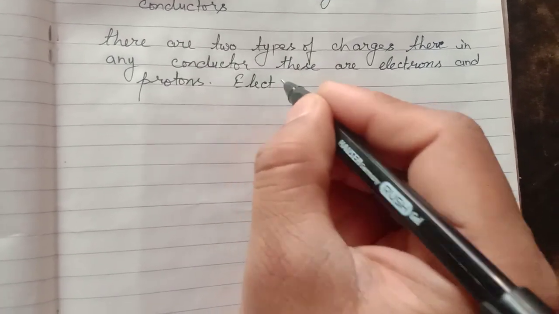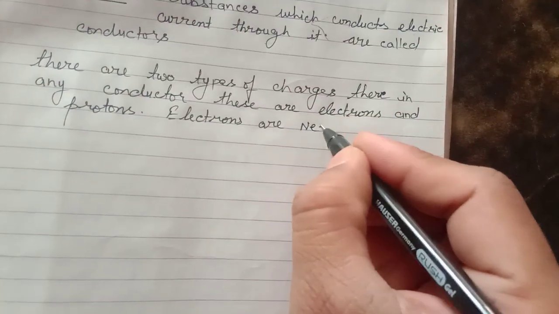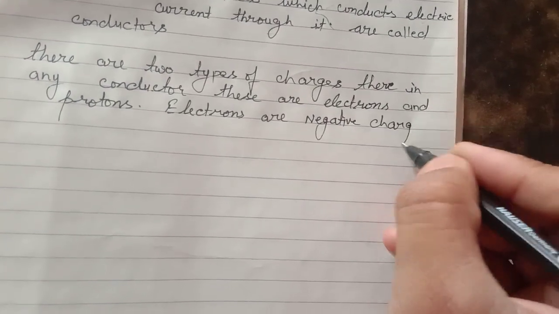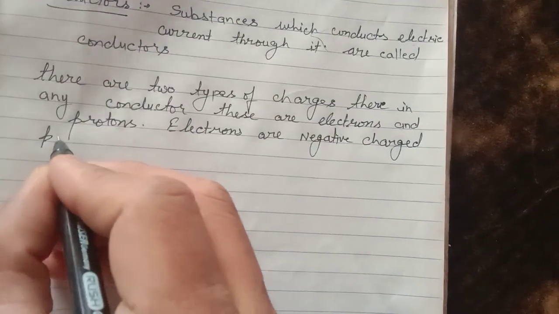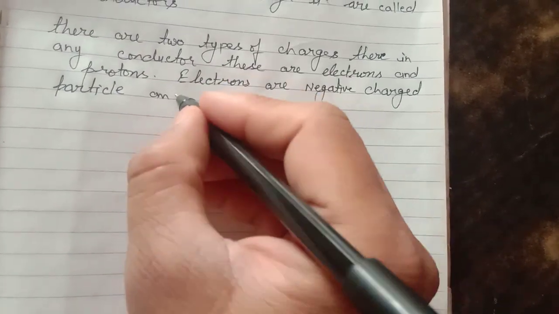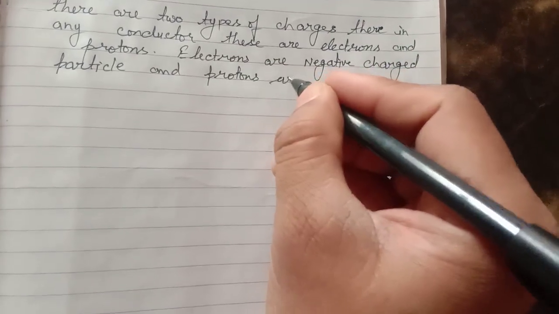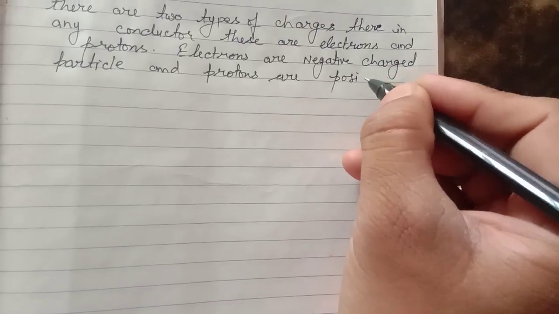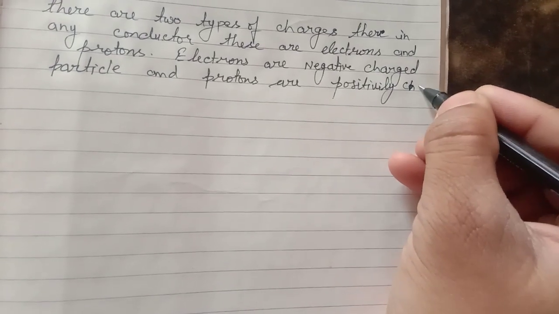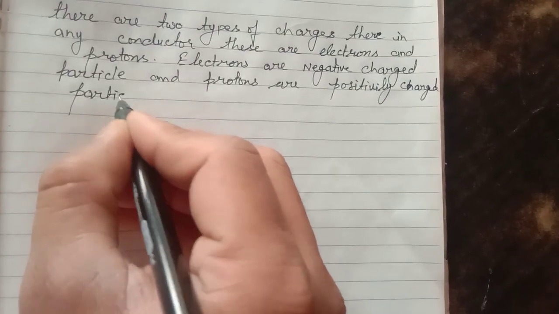Electrons are negatively charged particles and protons are positively charged particles.